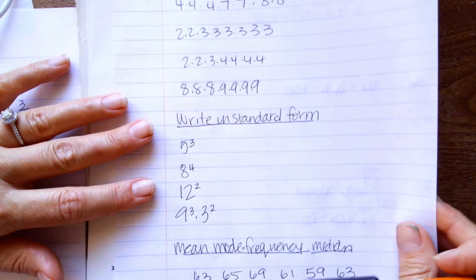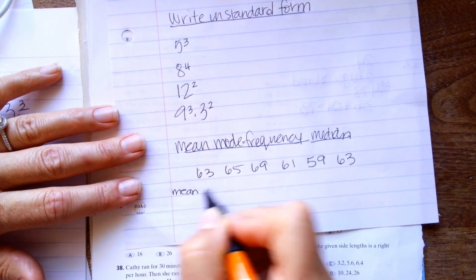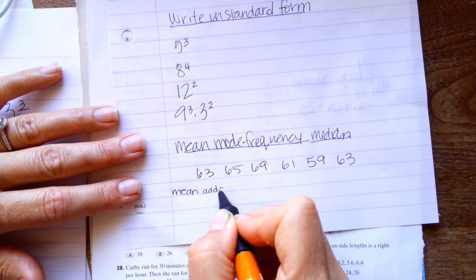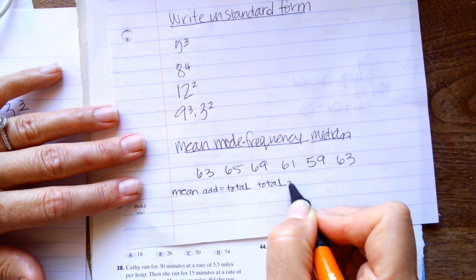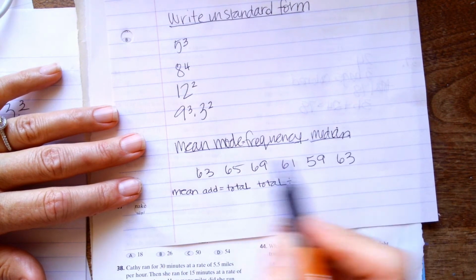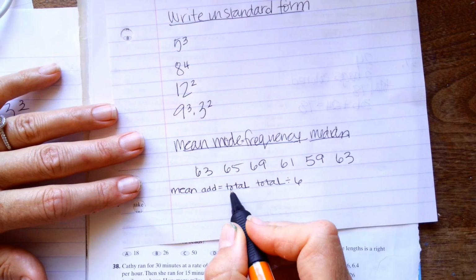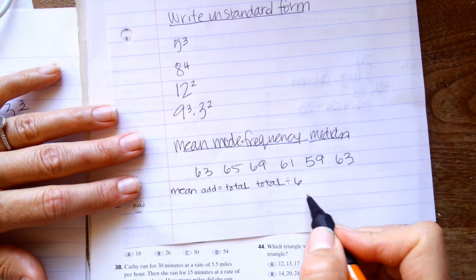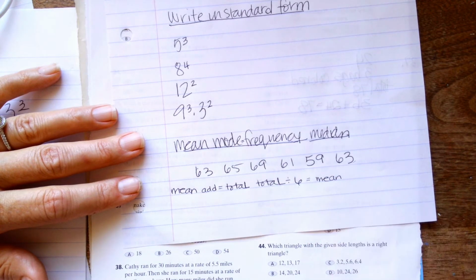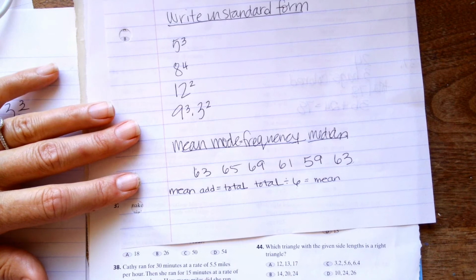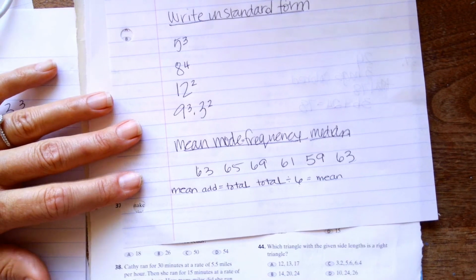And then the mean, mode, frequency, and median. So to find the mean, you add all of these numbers and then you get a total. And then you divide that total by the number of numbers. So in this one, I have 1, 2, 3, 4, 5, 6. So whatever you get for the total of all of these added together divided by 6 would be your answer. That is the mean. It might have a decimal in it, so it may not end on a perfect number. It might be like 62.53 or whatever.